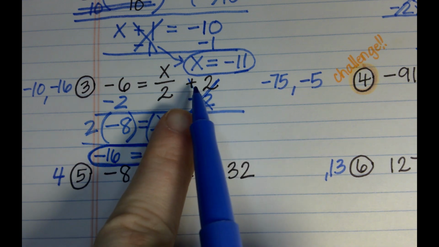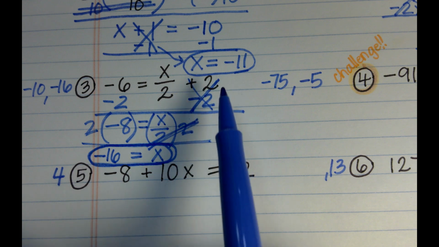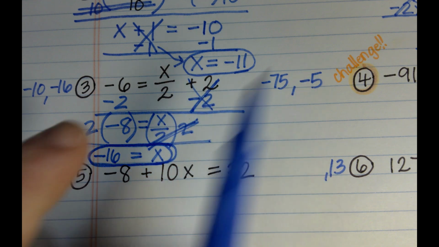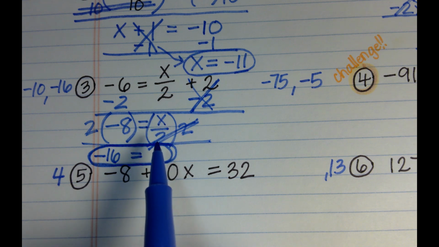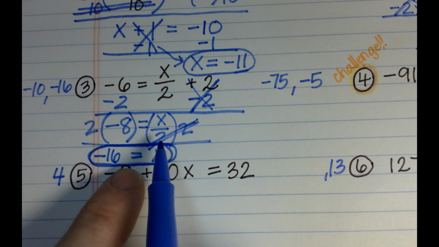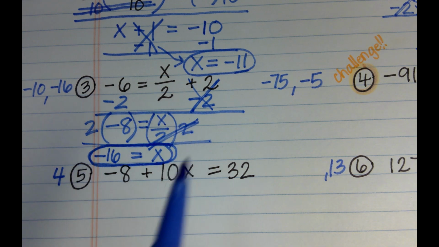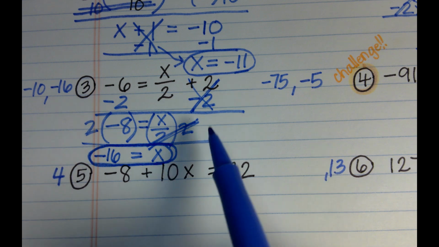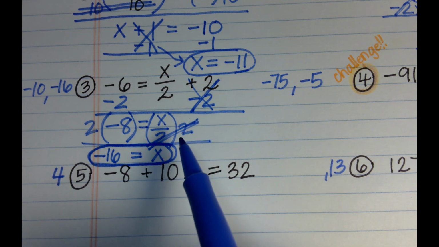Just like here at the beginning of the problem, we wanted to get rid of +2, so we did -2. Down here, we have x divided by 2. So to get rid of divided by 2, we need to do the opposite, which would be times 2. We're just always doing the opposite. Does that answer your question, or am I misunderstanding your question?